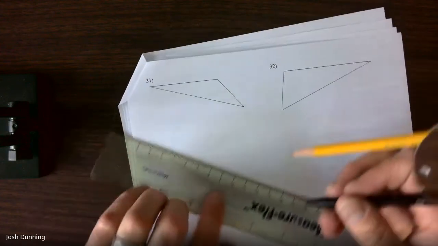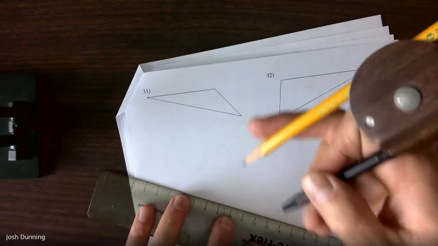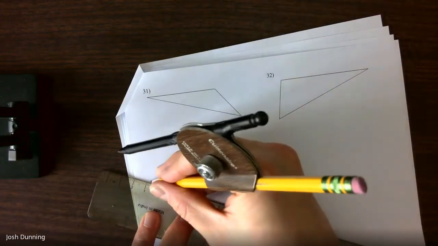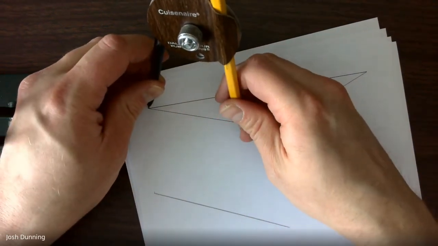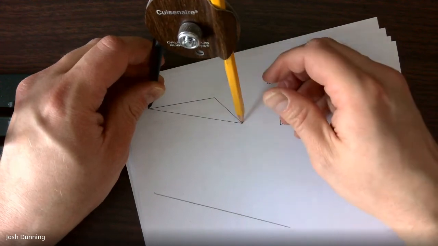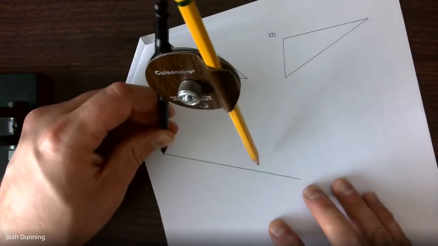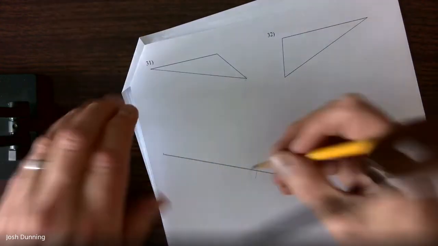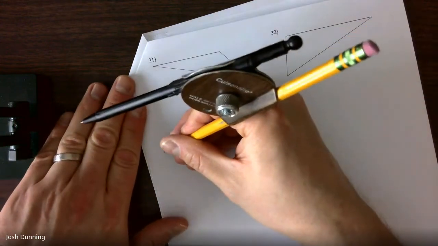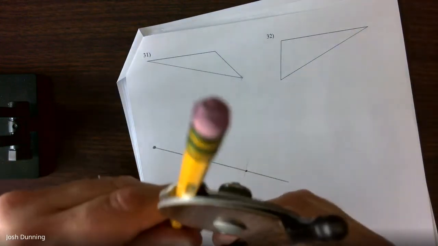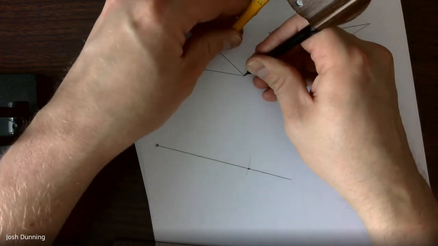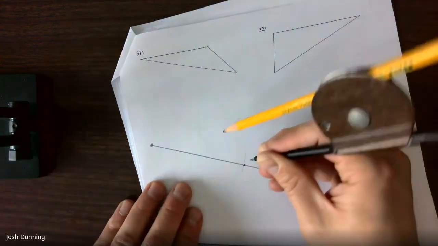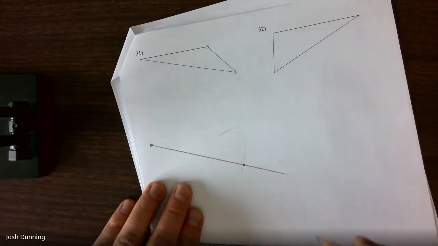So I'll copy the bottom here. Draw a line in. That one's obviously too big, but it doesn't matter. So measure out the side that you picked first. There we go. Now measure out the other two sides to that vertex. There we go. There's one.